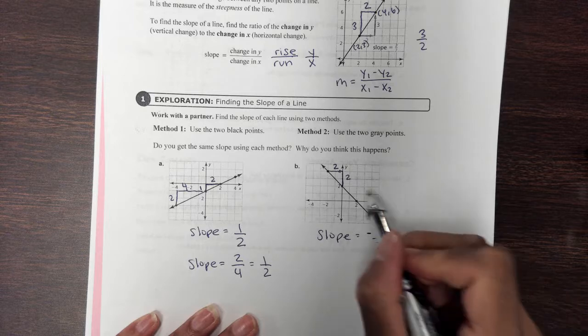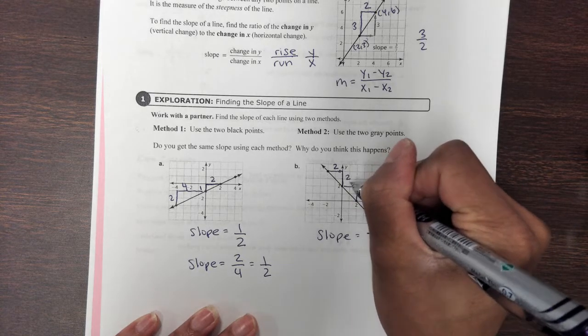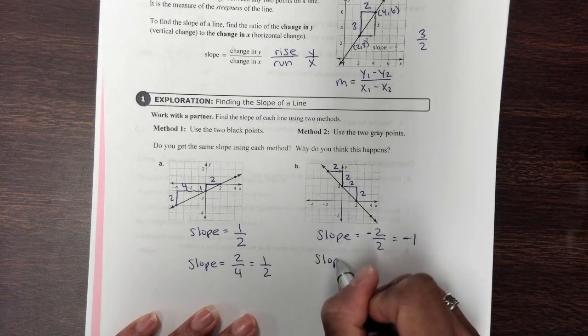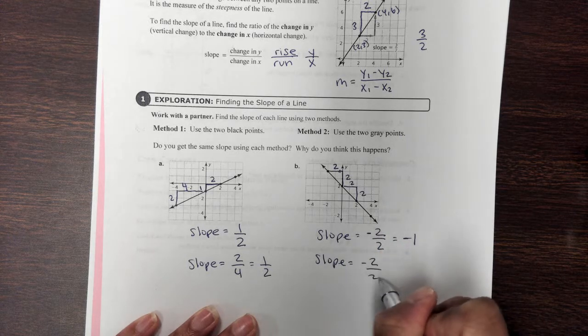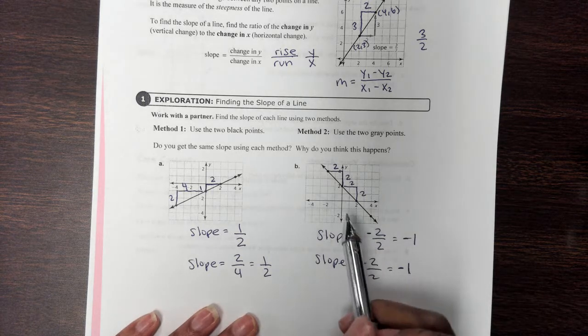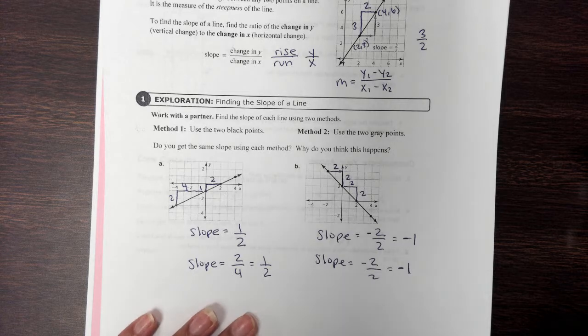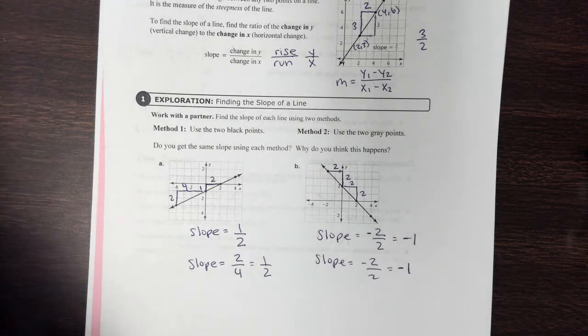And let's see if I can do the same thing here. I rose up 2, and I went over 2, and again, I end up with the same answer. So my slope is negative 1. So no matter which points I choose on this graph, my slope will be the same. Okay, so now let's go over to the next page.